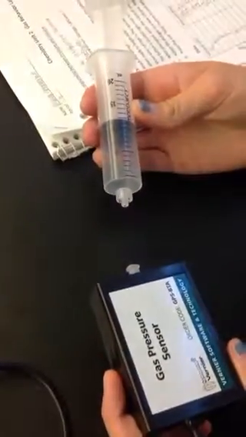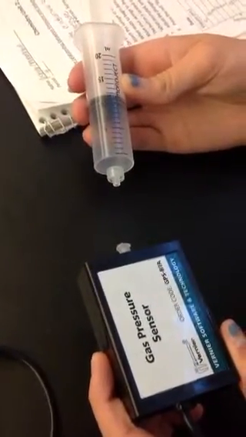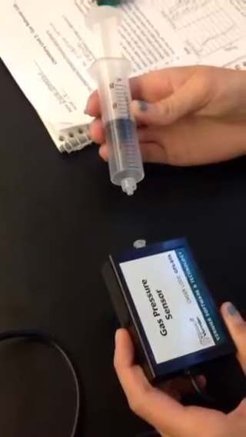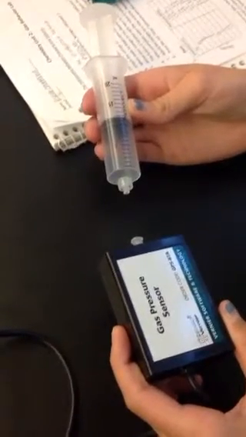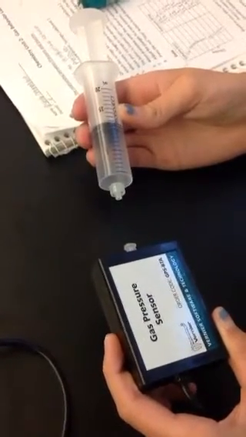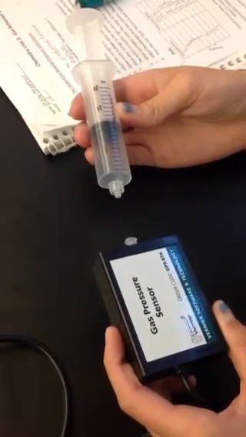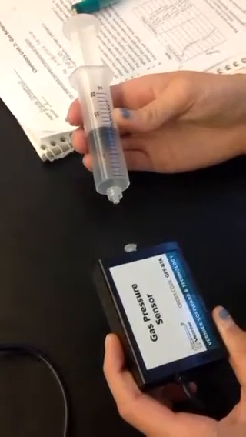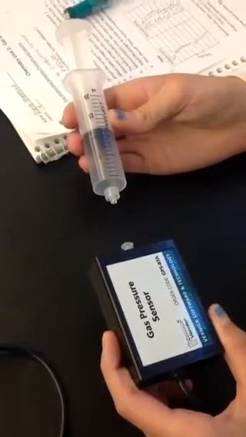In this experiment, we want to keep temperature the same. We're going to do that by just staying in the same classroom and not going anywhere. We also need to keep the number of particles the same, and we're going to do that by making this a closed system. Once we've attached the syringe to the sensor, we're going to keep them attached the entire time. So you can go ahead and attach.